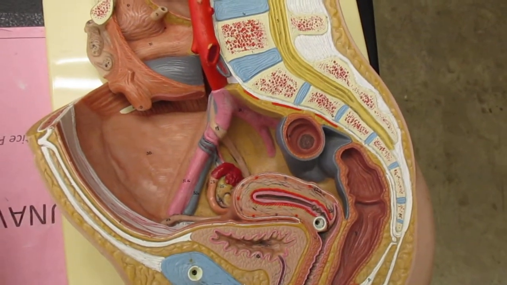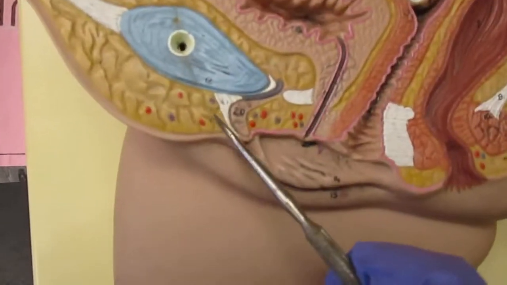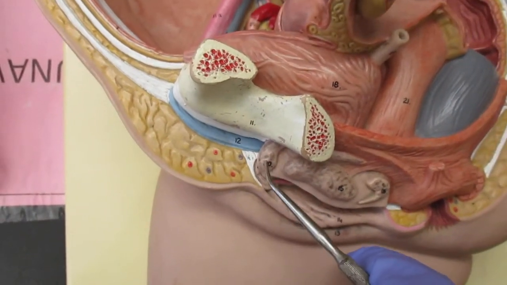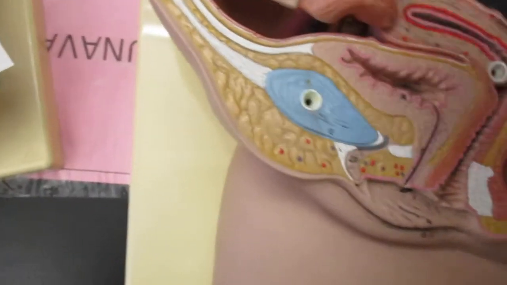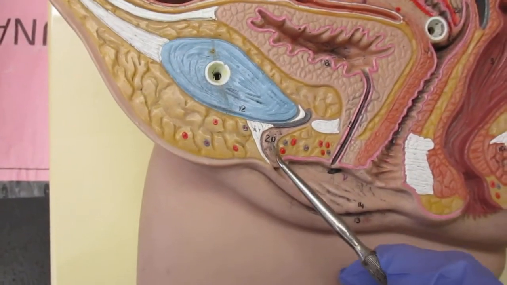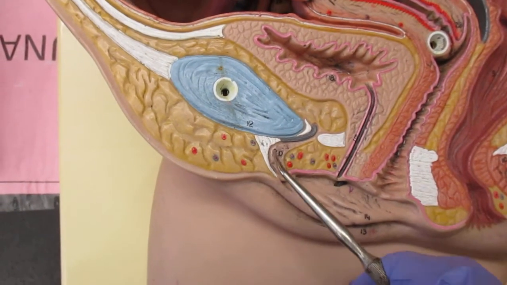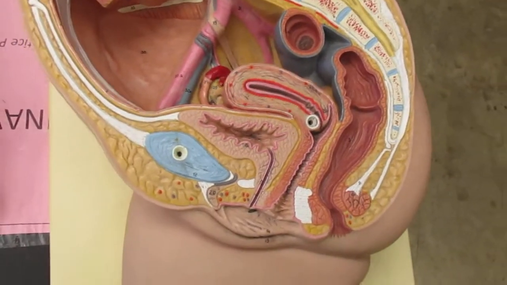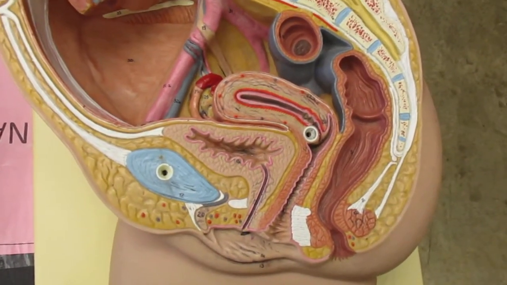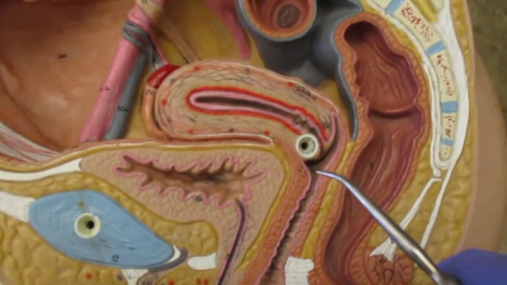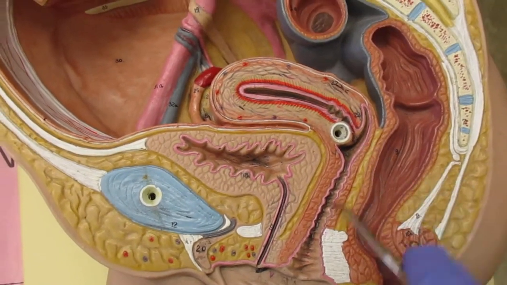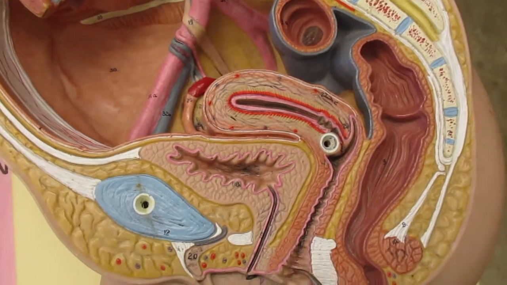And let's see. We have the clitoris. So here's the clitoris right here. You know, it's cut, this mid-sagittal section right here. Okay. We have the vagina. Vagina is this structure right here. Urethra is right here.